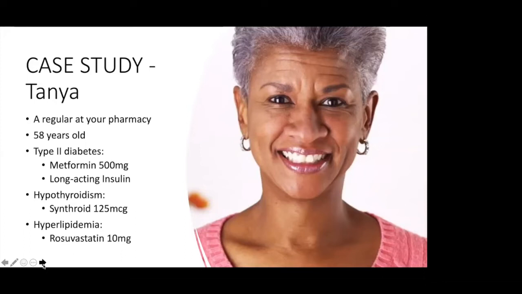You know that as per her profile, she's 58 years old. She currently has type 2 diabetes, so she's on metformin and a long-acting insulin. You know she's got hypothyroidism and she's on levothyroxine (Synthroid) to treat that. And you know that she's got high cholesterol, so she's on rosuvastatin to treat that as well. She's walked into your pharmacy today inquiring about getting her COVID-19 booster, as you may see some patients walk into your pharmacy and ask for. She's also there to pick up a medication refill on her insulin and metformin.